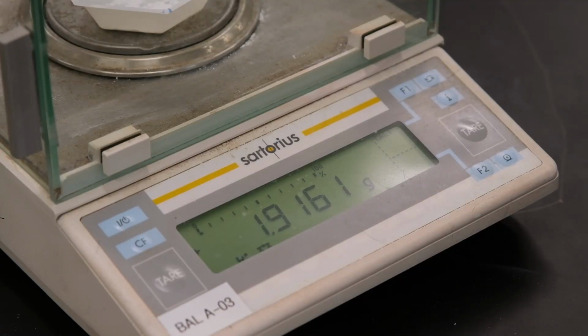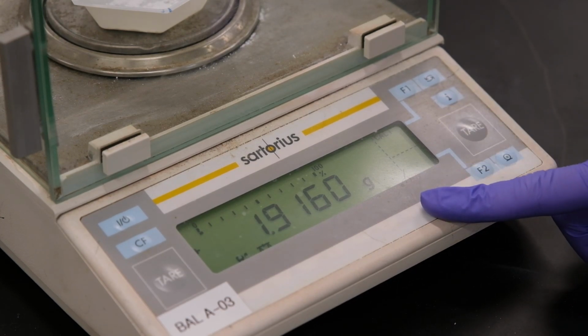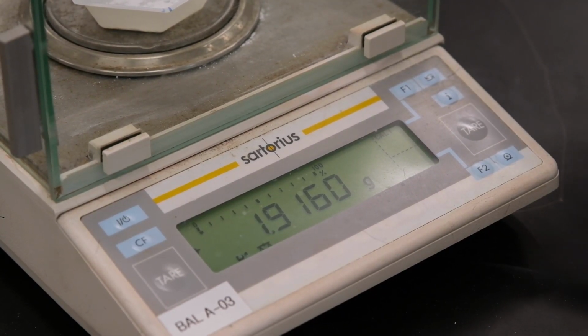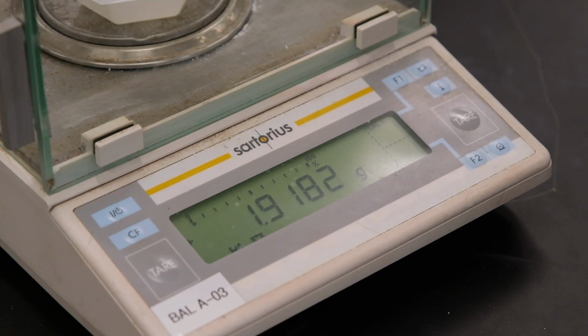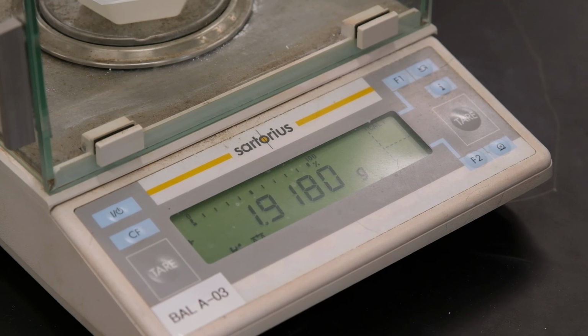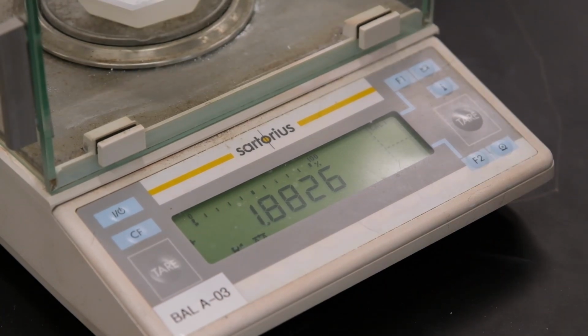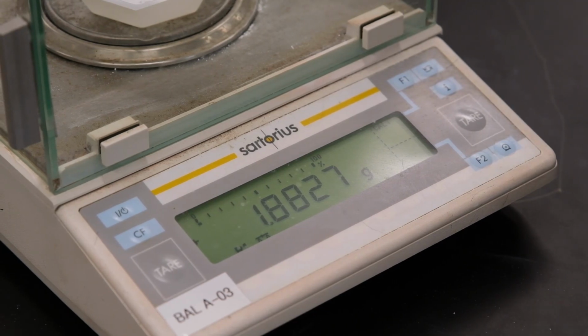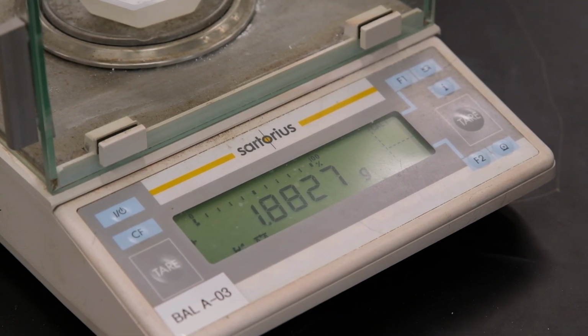This is for experiment 10, part C, trial 1. This is the mass of both the weighing boat and the magnesium oxide that we're going to be using. So record to the appropriate number of significant figures. This is for experiment 10, part C, trial 2. This is the mass of both the weighing boat and the magnesium oxide that we're going to be using. So record to the appropriate number of significant figures. This is for experiment 10, part C, trial 3. This is the mass of both the weighing boat and the magnesium oxide that we're going to be using, so record its mass to the appropriate number of significant figures.